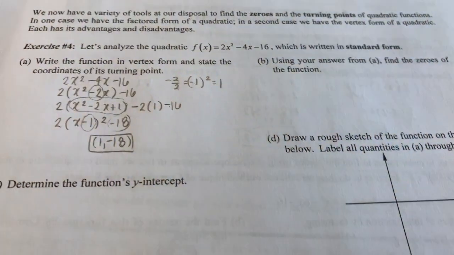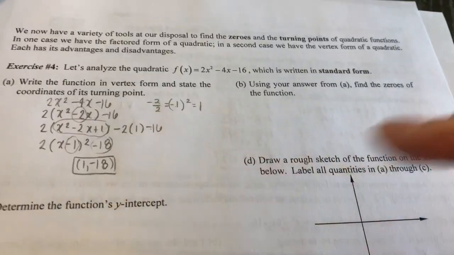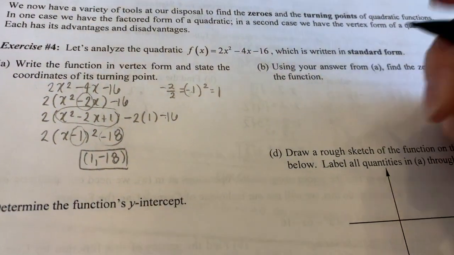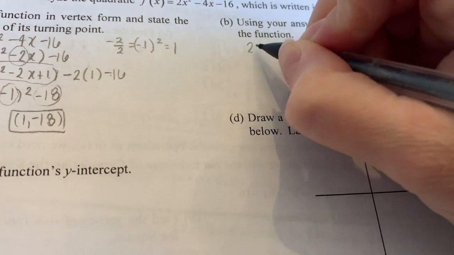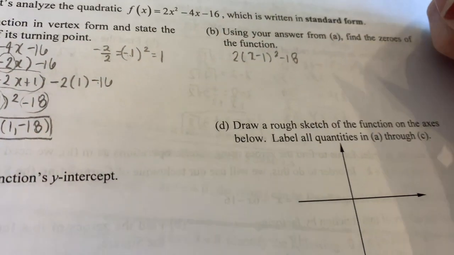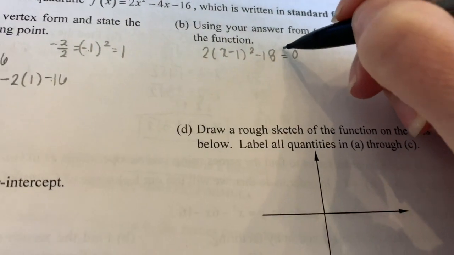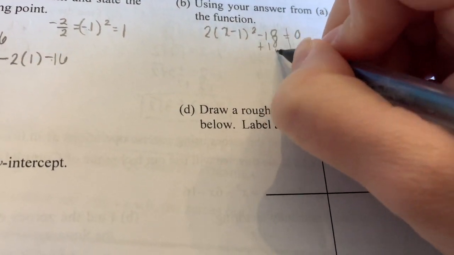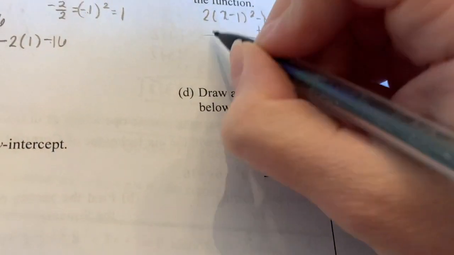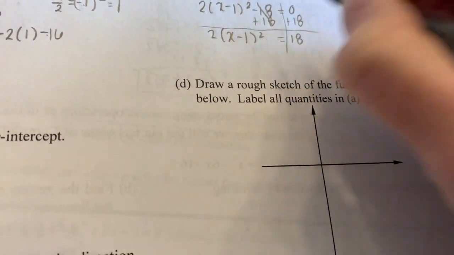So now, using this answer, we're going to find the zeros of the function. I'm going to use the function that I found in vertex form, which was 2 times x minus 1 squared minus 18. In order to find the zeros, I set it equal to 0, and I solve. Going to add 18 to both sides. That gives me 2 times x minus 1 squared equals 18.